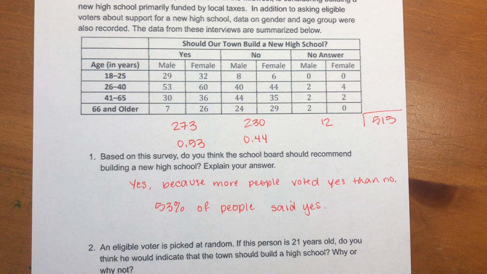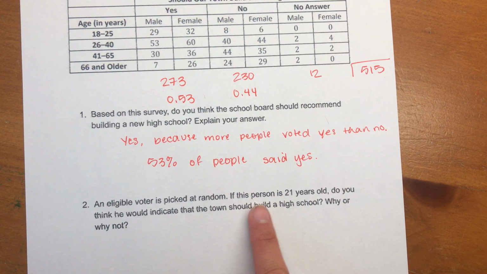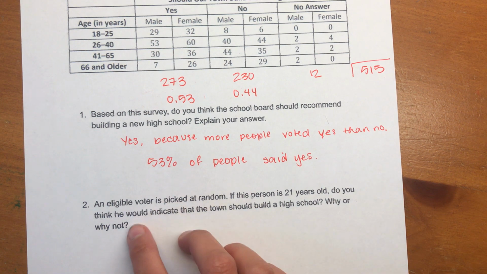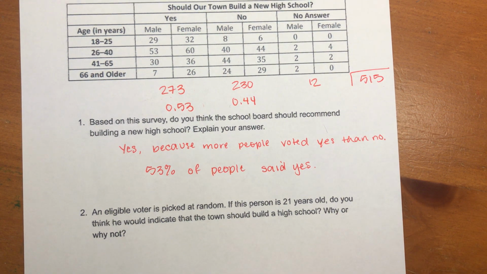Okay. The next question says, an eligible voter is picked at random. If this person is 21 years old, do you think he would indicate that the town should build a high school? Why or why not? So they're using he because that's the default. They really should say they. But we're going to go, anyone who's 21, do you think they would vote for building a high school? Why or why not? Pause, see if you can think about that.